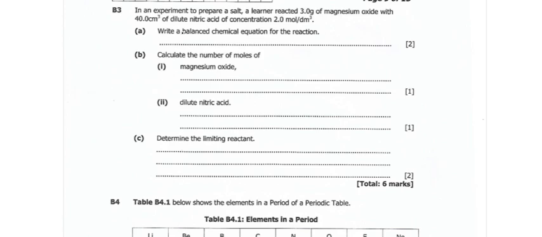So we have magnesium oxide, which is MgO, plus nitric acid, that is HNO3, then reacting you get magnesium nitrate, then 2 plus water.